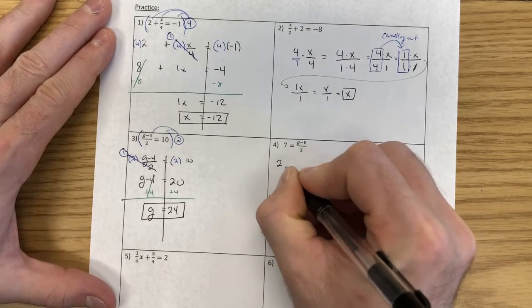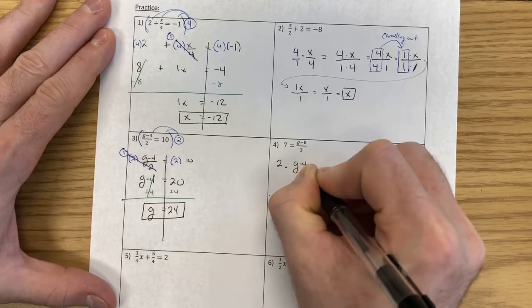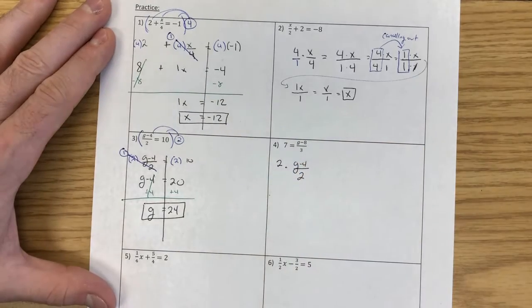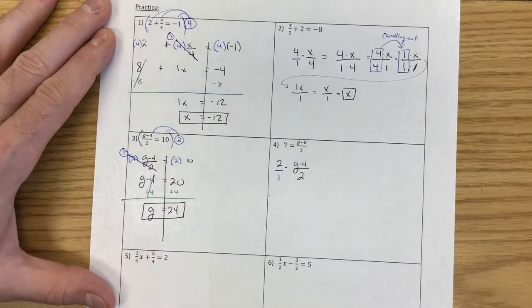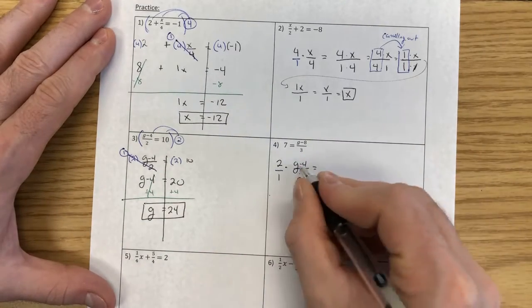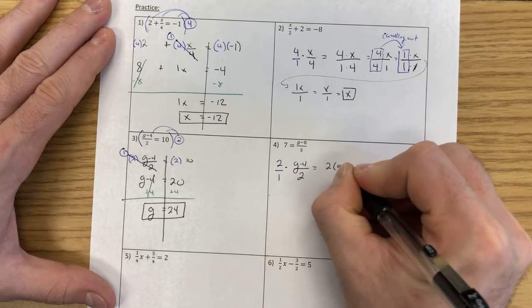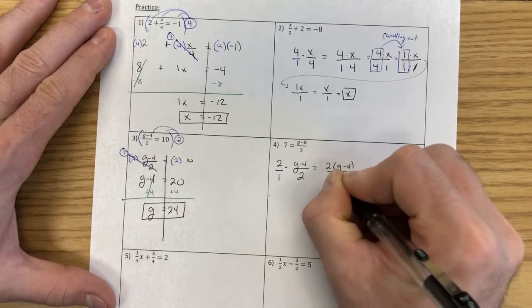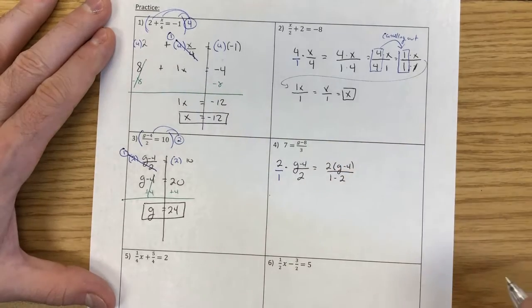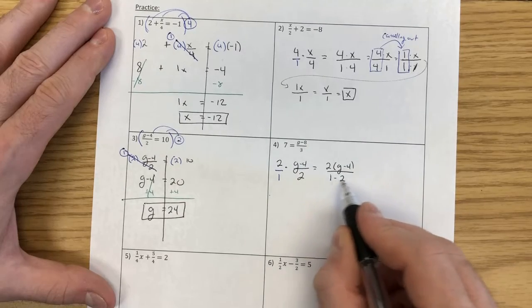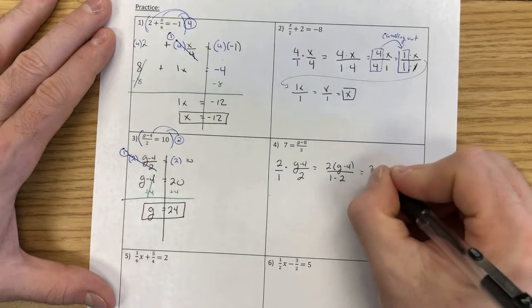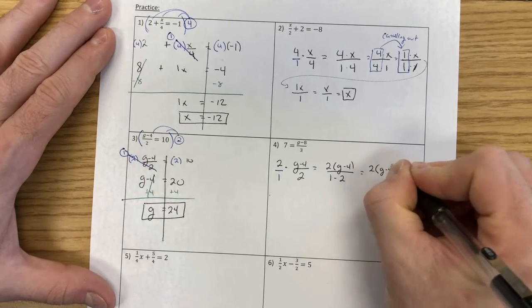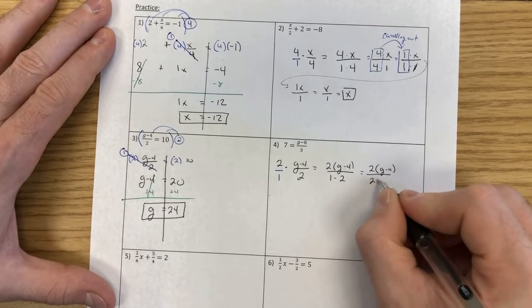If I have a 2 times g minus 4 over 2, our first step is to put that 2 over a 1 so that we can combine numerator times numerator, so 2 times g minus 4 over 1 times 2. Next, I'm going to swap the order of these, and I'm going to say I have 2 times g minus 4 over 2 times 1.